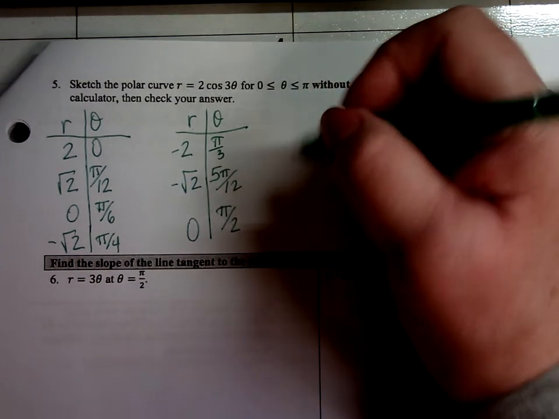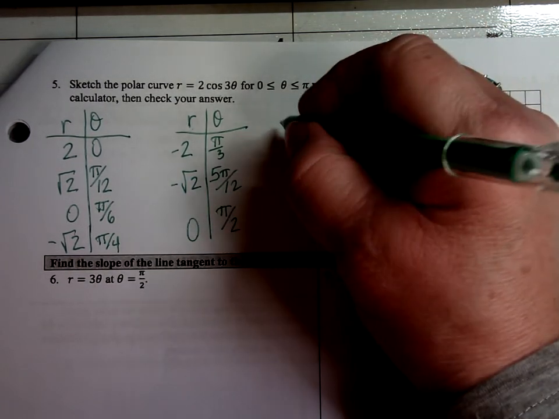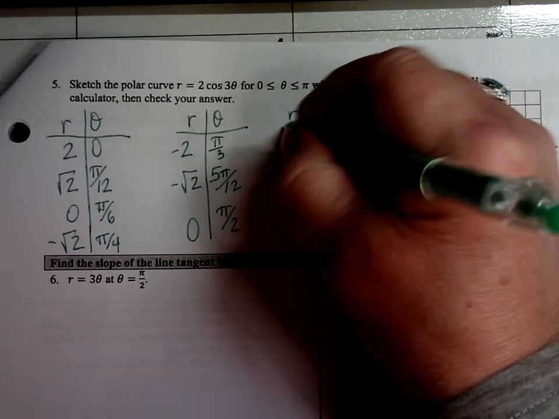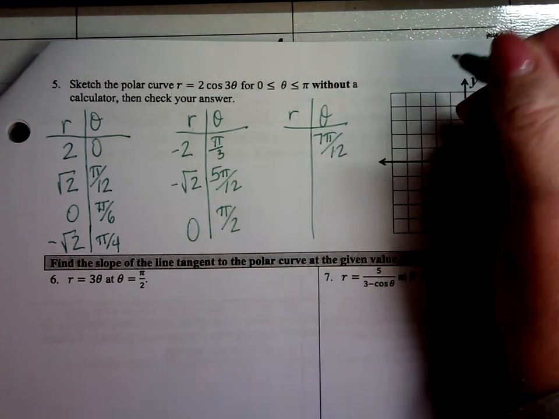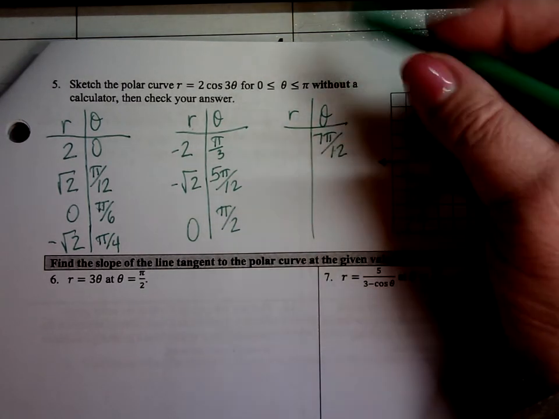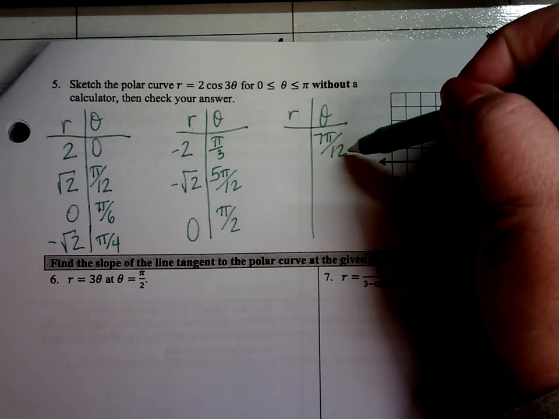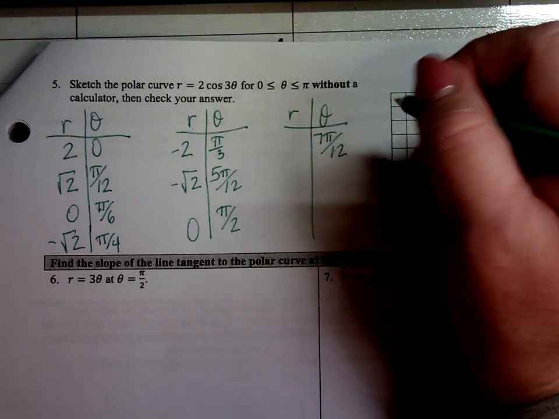If I do r and theta, if I do 7 pi over 12, that ends up to be 21 over 12. So 7 pi over 4. That's a square root of 2 over 2 again. 2's cancel, square root of 2.